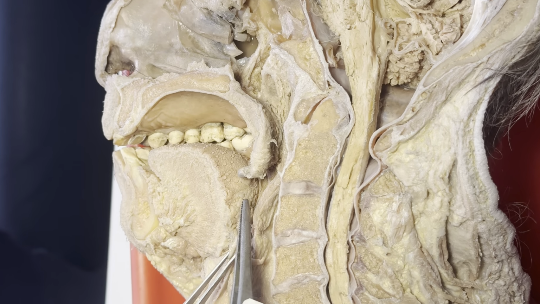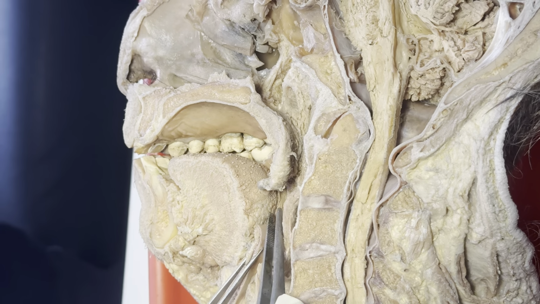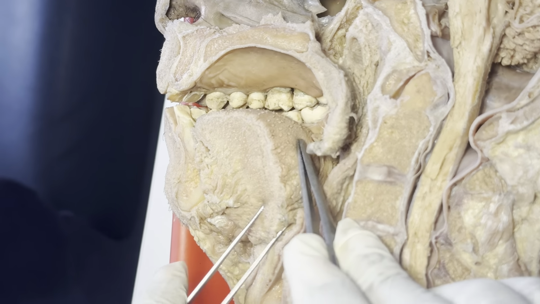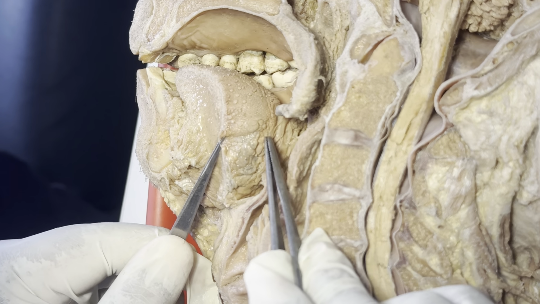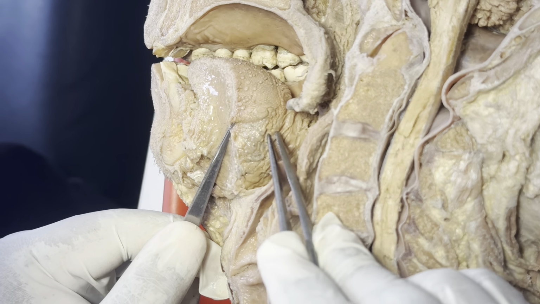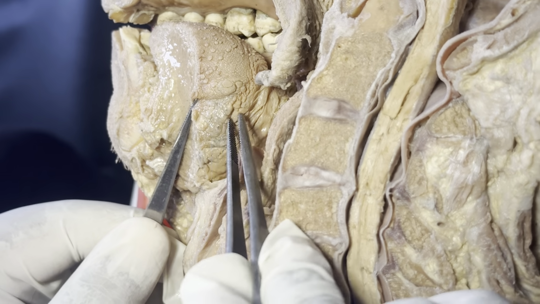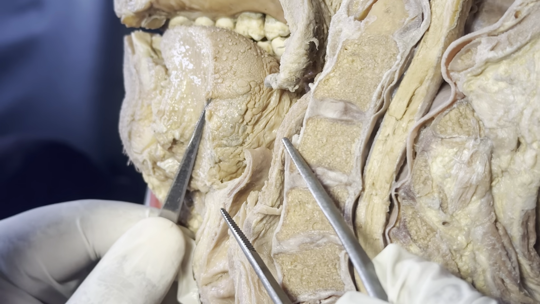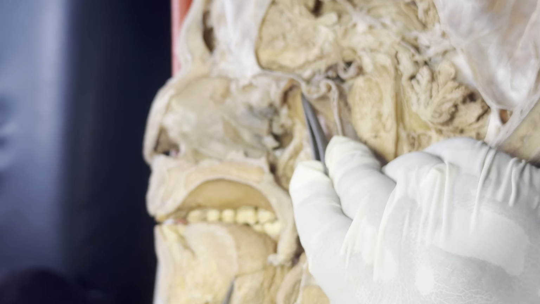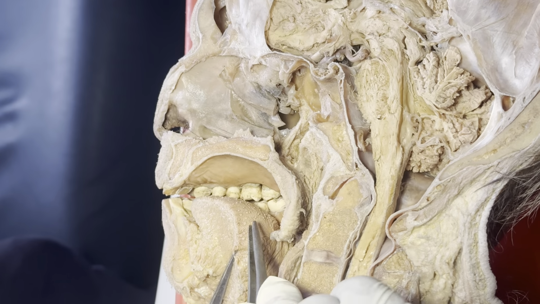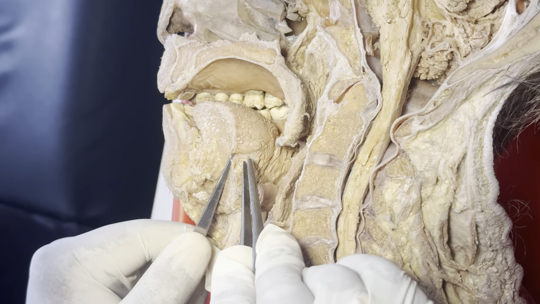Now, the anterior part of the oropharynx is bounded by the posterior part of the tongue, where you can see again many lymphoid aggregations. These are known as the lingual tonsils. So till now we have seen the nasopharyngeal tonsils, the tubal tonsils, the palatine tonsils, and the lingual tonsils.